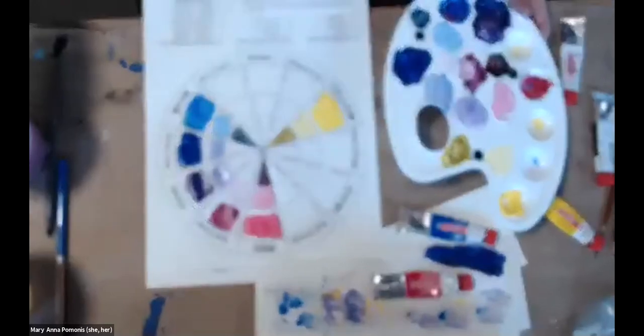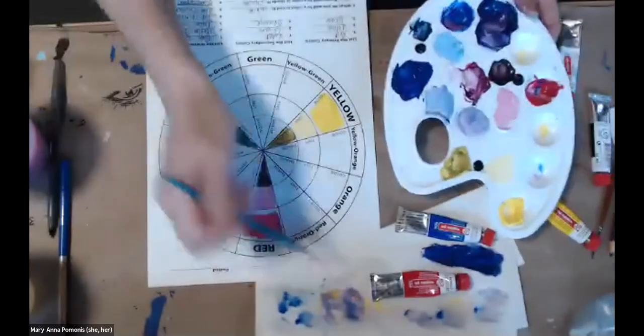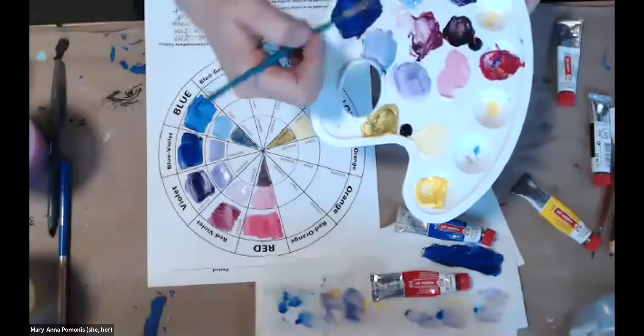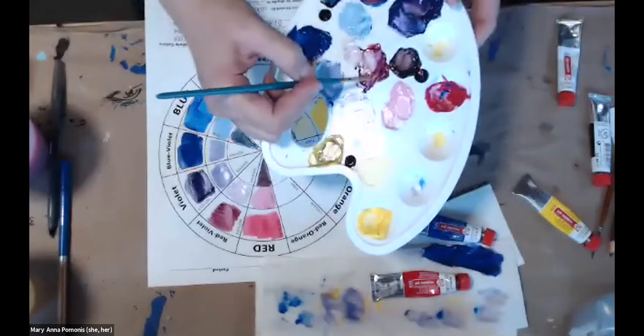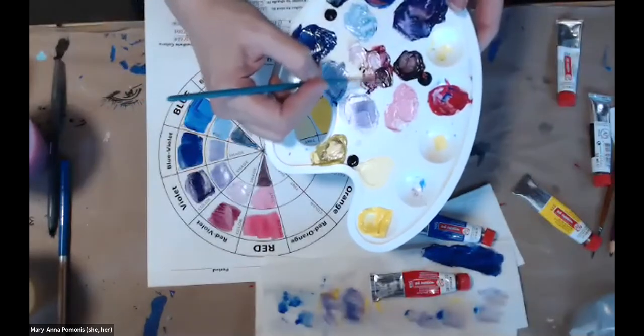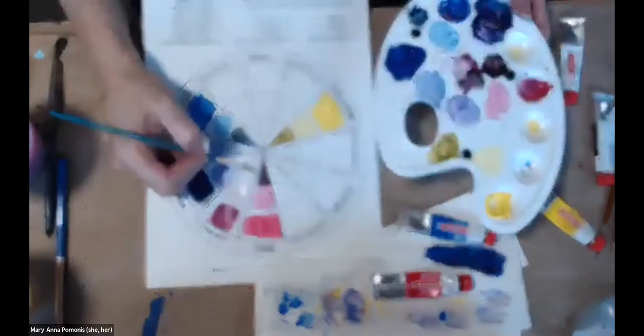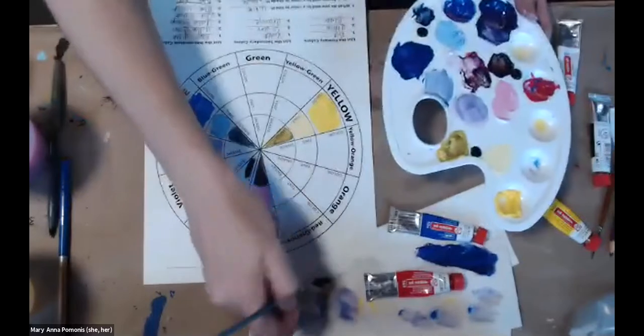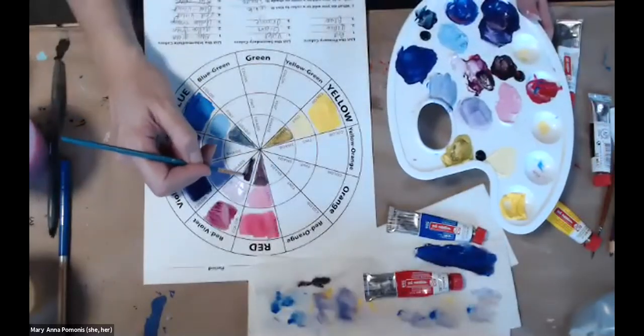And for shade, you know, wash it off. We've got some of this black left. I'm going to take one dot of the black and go into that big pile of red violet here to make my shade. Got a little too much water here.